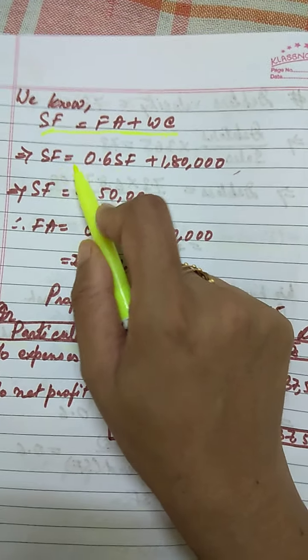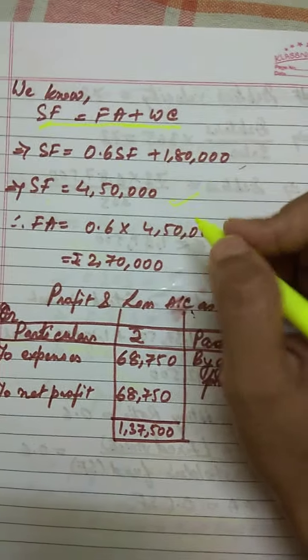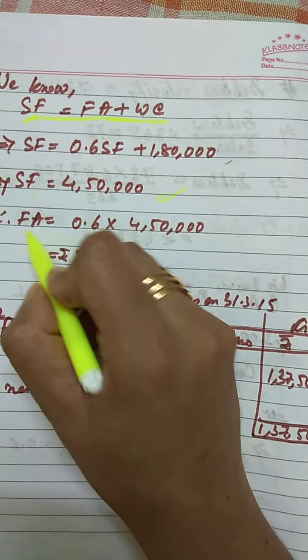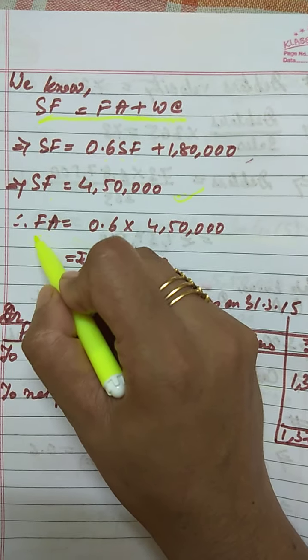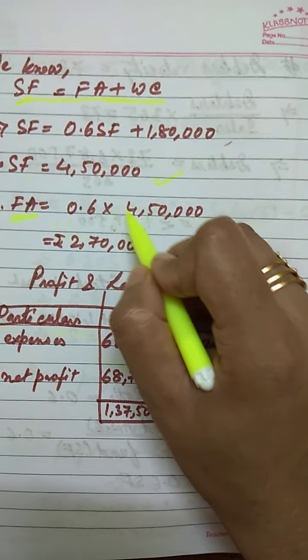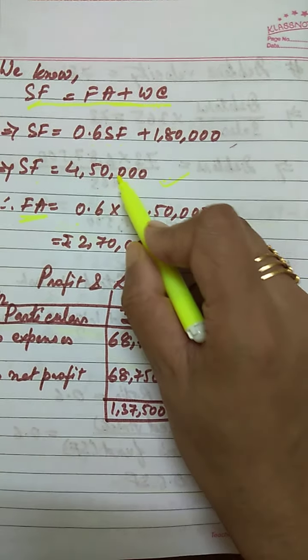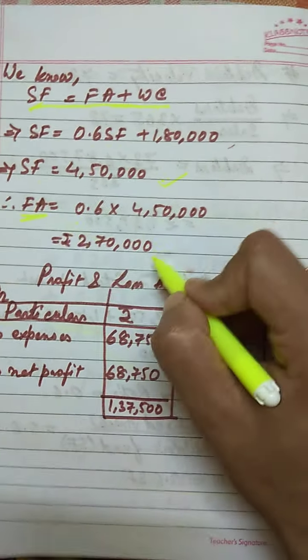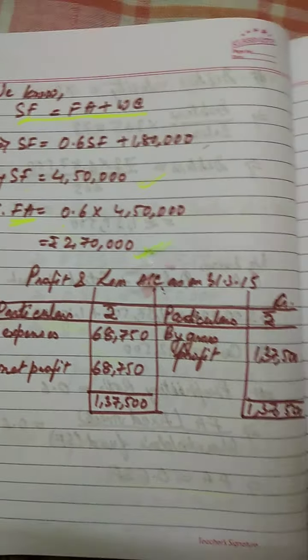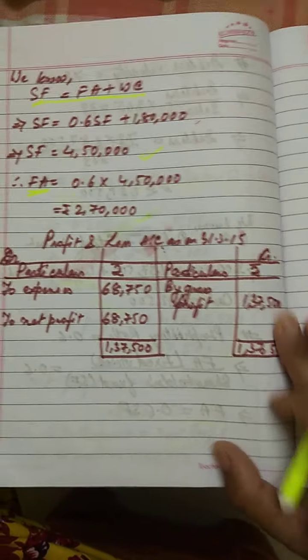This is how we have solved for shareholders fund and found it to be 4,50,000. Now we will make use of the function and derive fixed asset. We know that 0.6 into shareholders fund was the function. So we will substitute shareholders fund with 4,50,000 and find out fixed asset. It is coming as 2,70,000. Now there are no more findings to be taken care of.